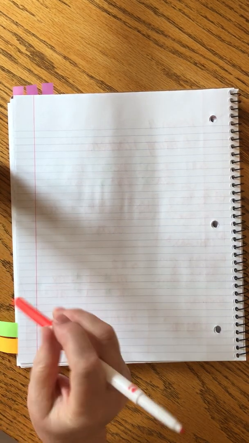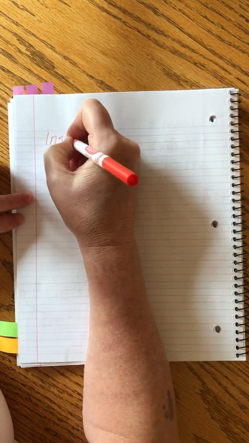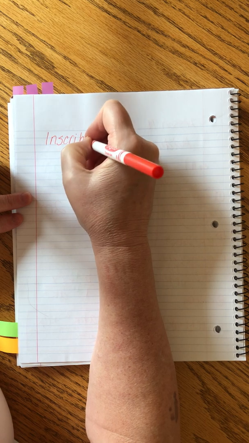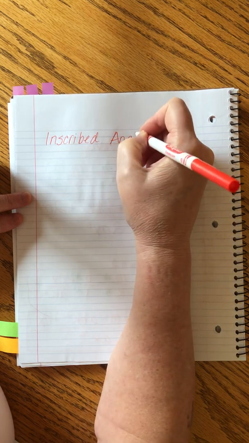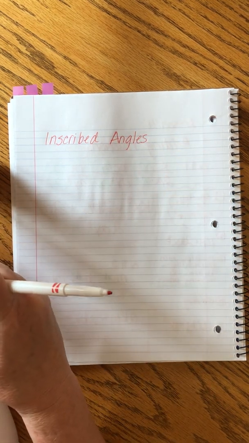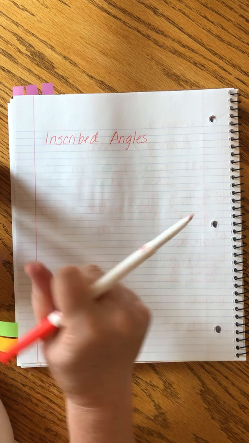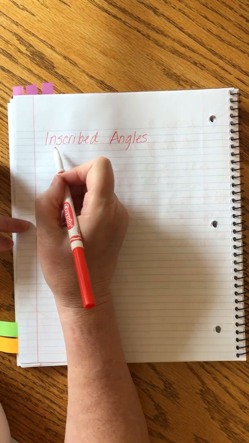Okay, now we're moving on to our geometry topic. The name of that topic is Inscribed Angles. Now, I hate to be that person who's like, and in the Latin, this means, but it's really helpful because a word like inscribed is just a big, weird, vague word that we don't really know.